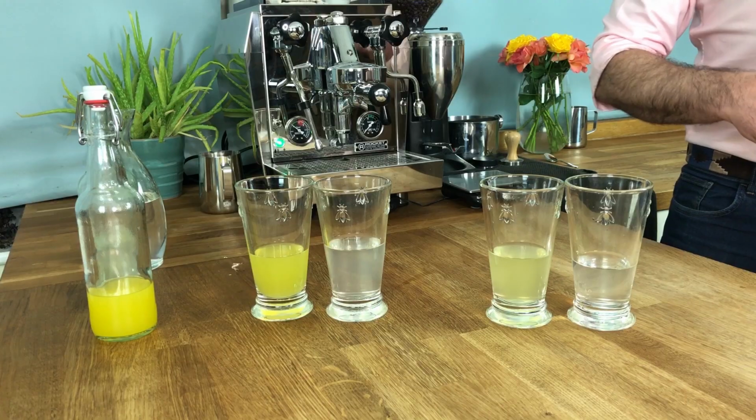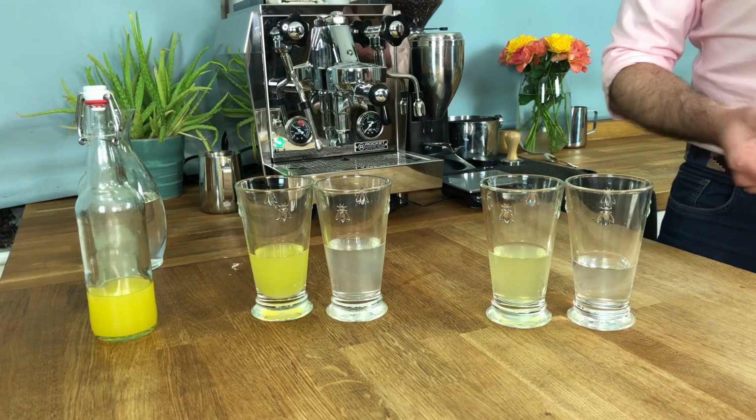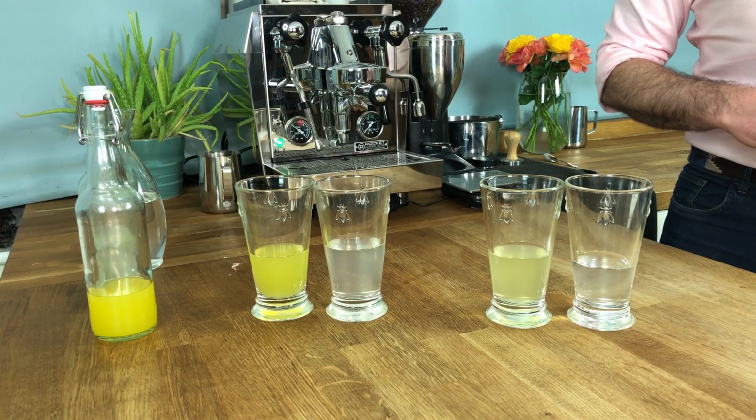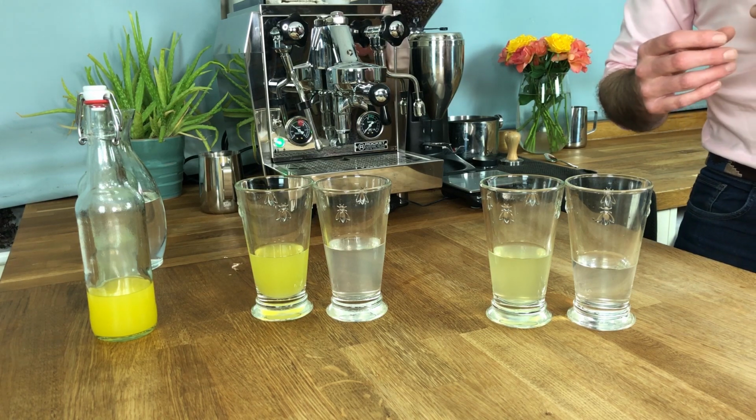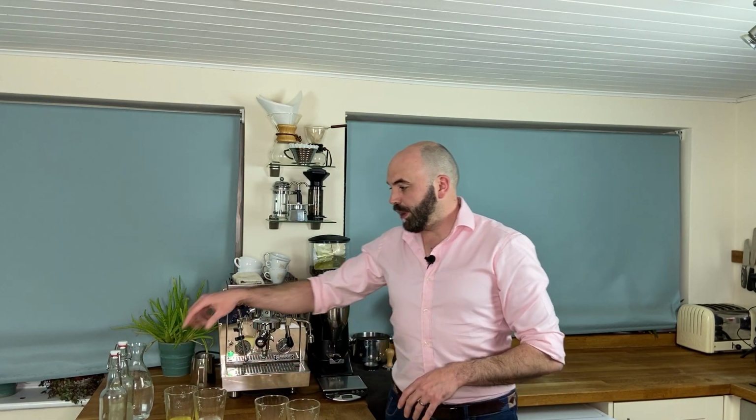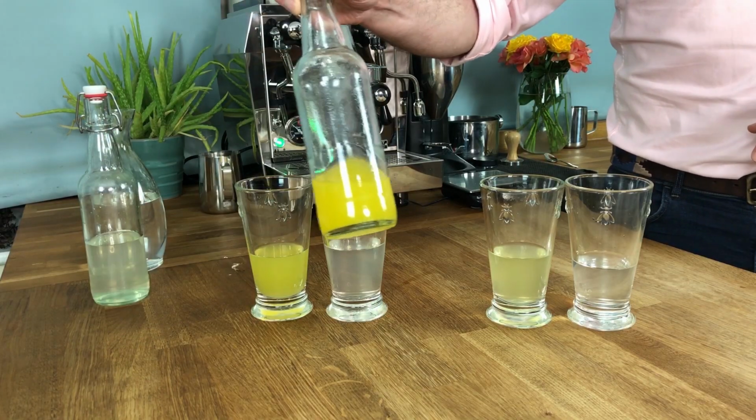It dilutes it, or it gets stronger if you put less water in. In the context of coffee, this is a little harder for us to get our heads around, because actually we're making the cordial as we're doing it. So this is a little more tricky for coffee.